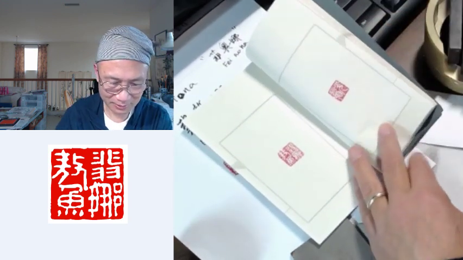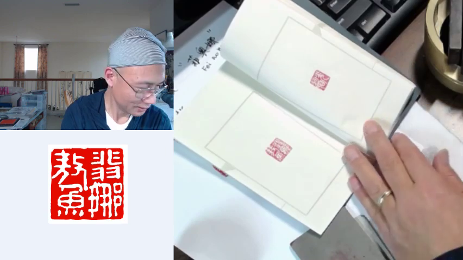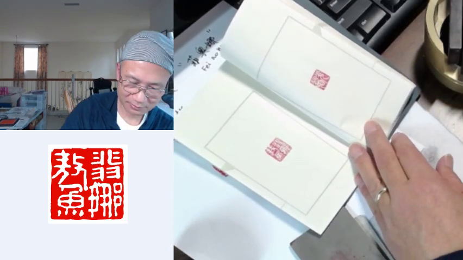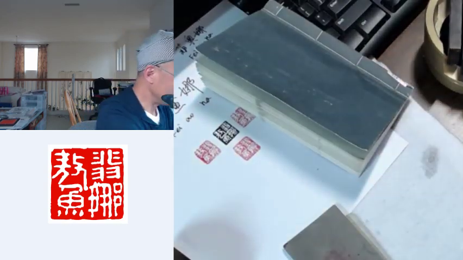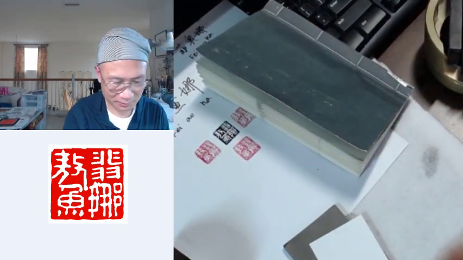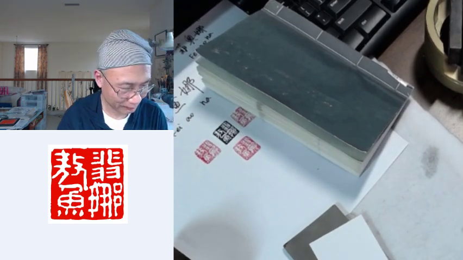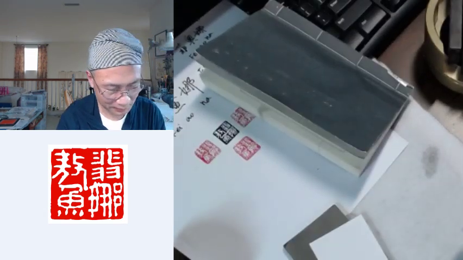Okay, I will make another copy. Not this. Okay, for Fiona on this card. So you go into the box. Oops.